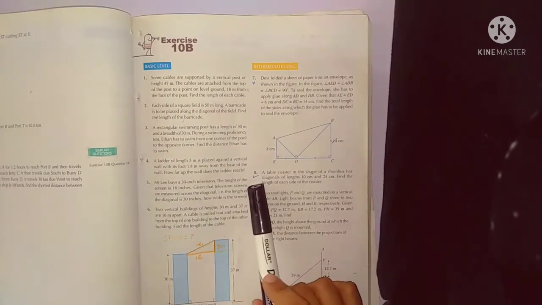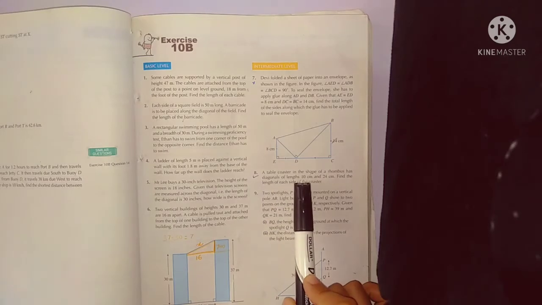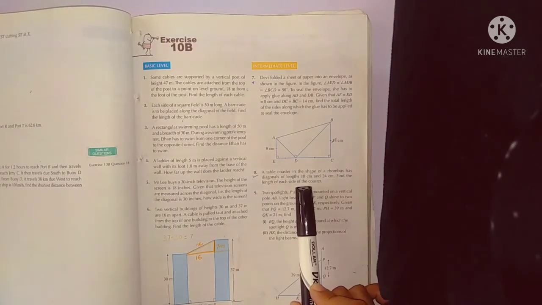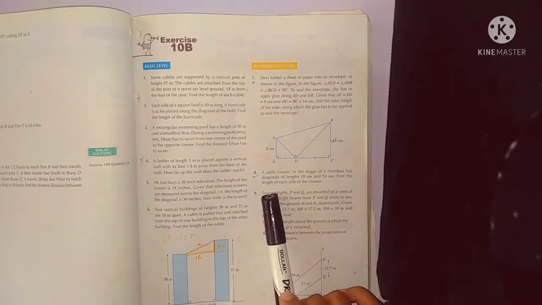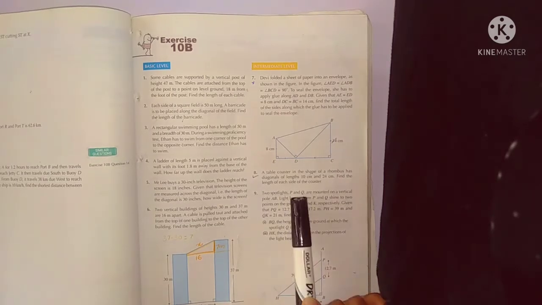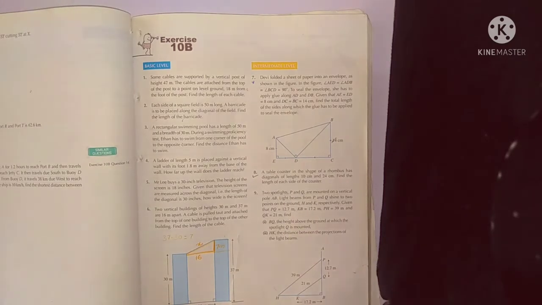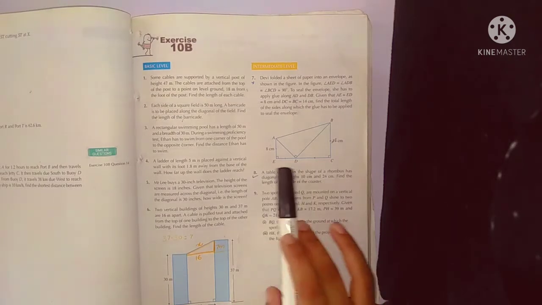Alright students, question number 8 is: a table coaster in the shape of a rhombus has diagonals of length 10 centimeter and 24 centimeter. Find the length of each side of the coaster. So here these are the diagonals given, and they are saying that there is a table coaster which is in the shape of the rhombus. So let's draw this figure and solve it.